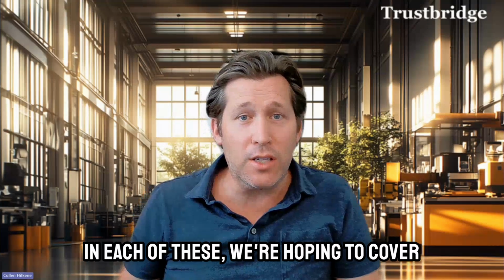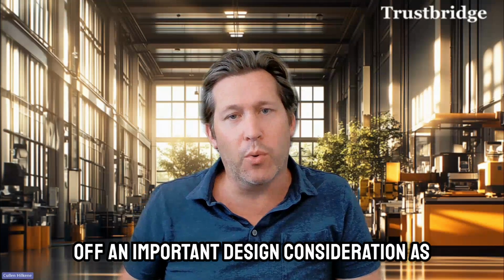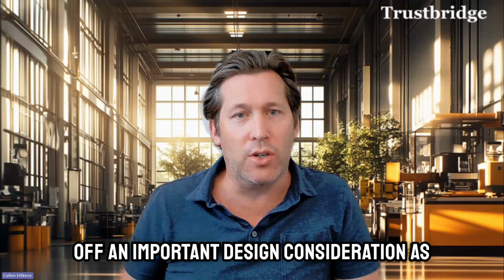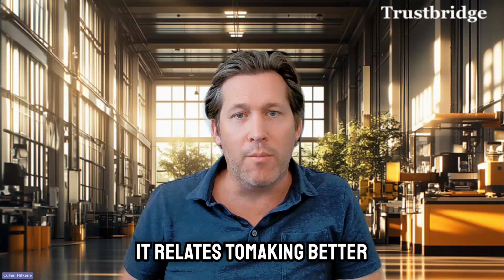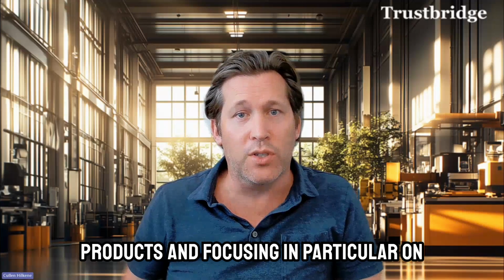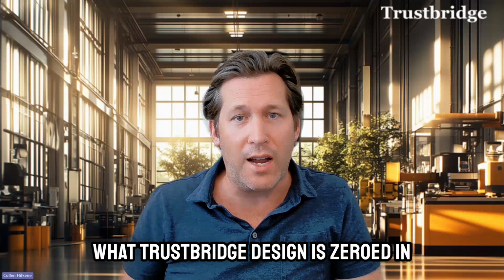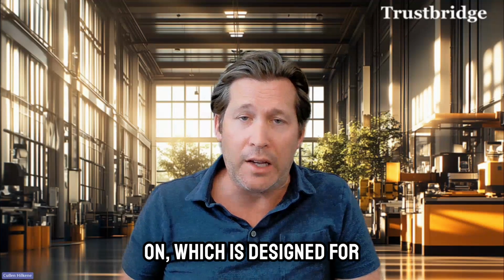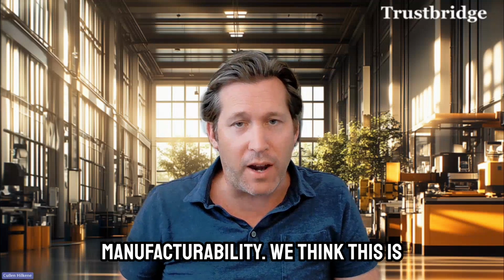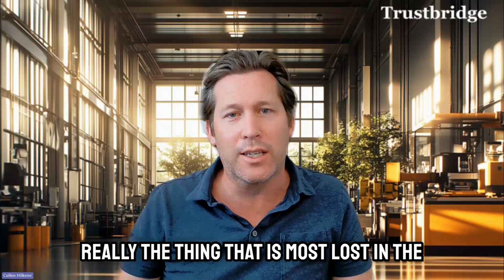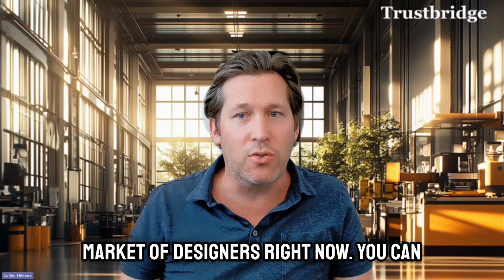So in each of these, we're hoping to cover off an important design consideration as it relates to making better products, and focusing in particular on what Trustbridge Design is zeroed in on, which is design for manufacturability. We think this is really the thing that is most lost in the market of designers right now.